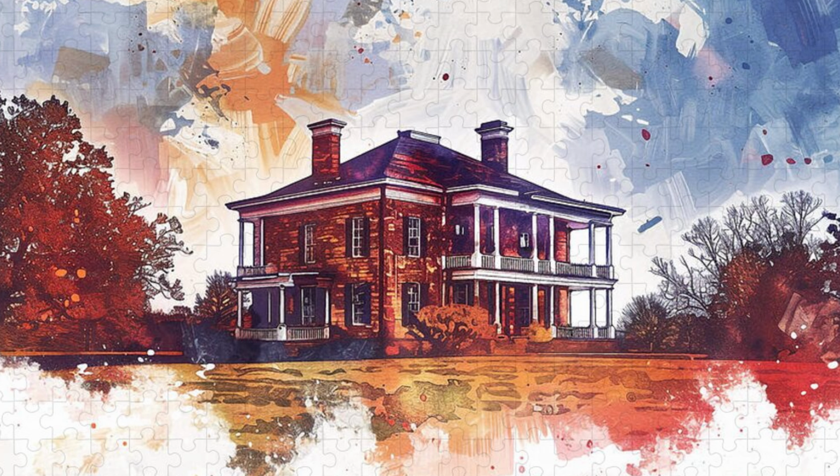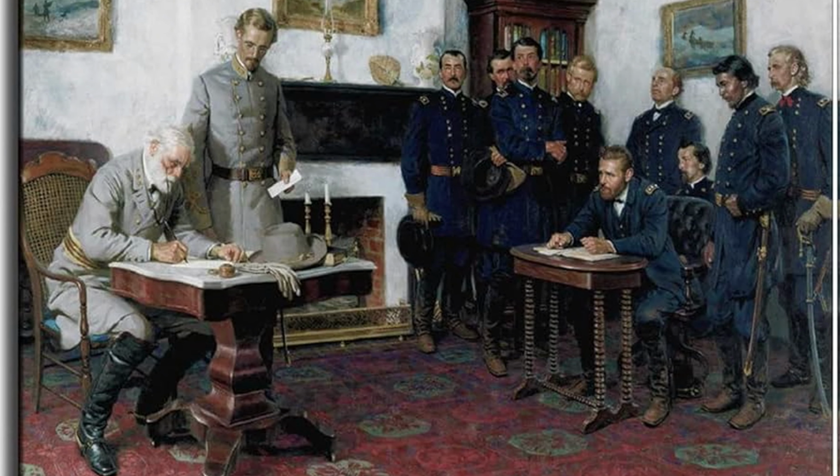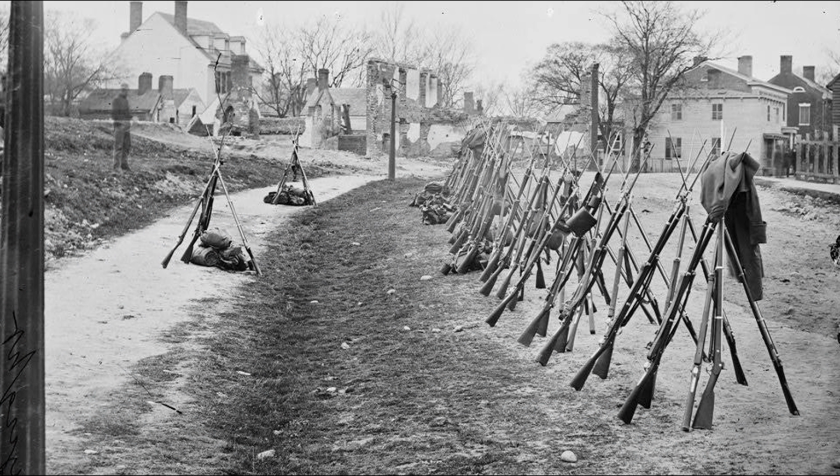On April 9, 1865, Robert E. Lee surrendered to Ulysses S. Grant at Appomattox Courthouse in Virginia. Grant offered generous terms, allowing Confederate soldiers to return home with dignity. It was the beginning of the end. In the following weeks, other Confederate armies laid down their arms.